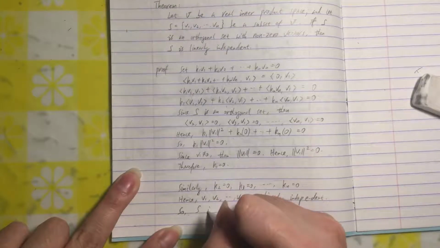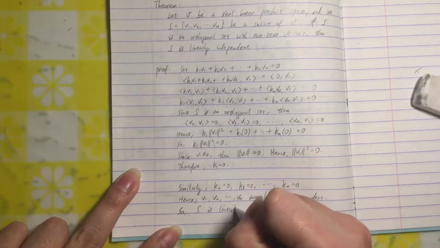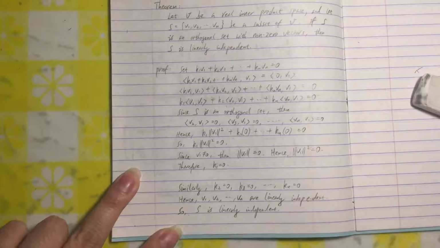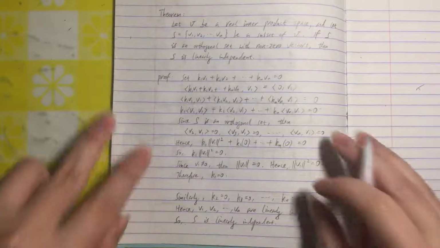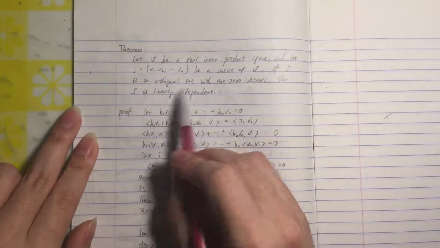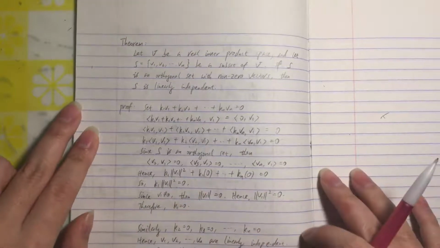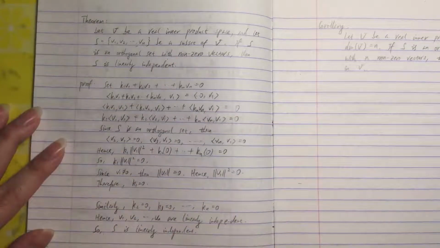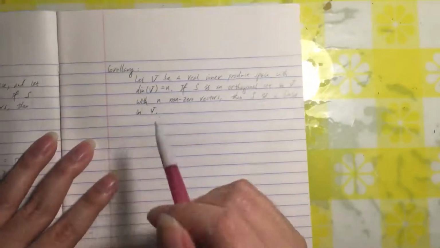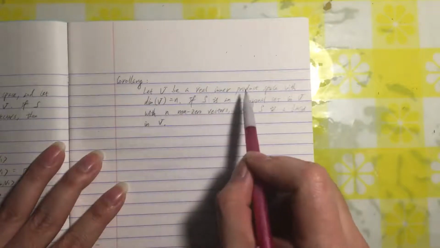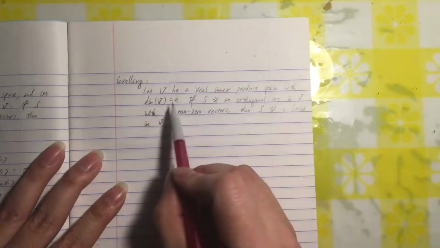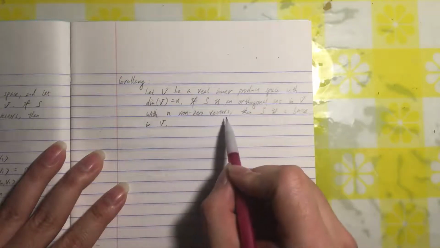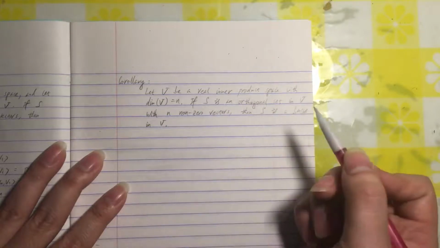Let's complete the proof of this theorem: any orthogonal set with non-zero vectors is always linearly independent. Next, based on this theorem, we have the following corollary, which says: let V be a real inner product space with dimension of V equal to n. If S is an orthogonal set in V with n non-zero vectors, then S is a basis in V.